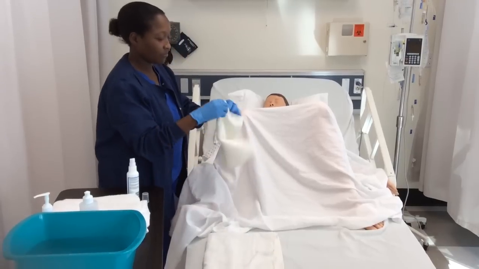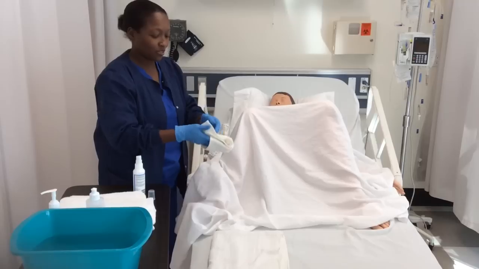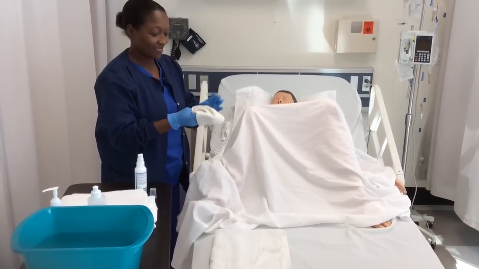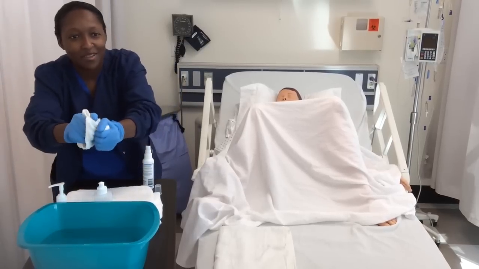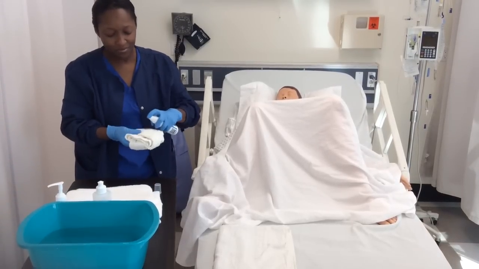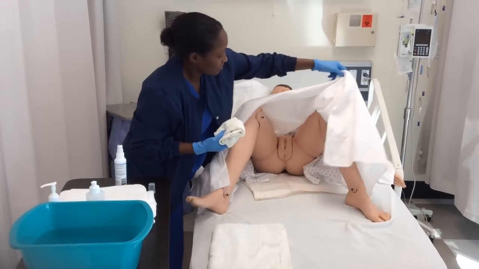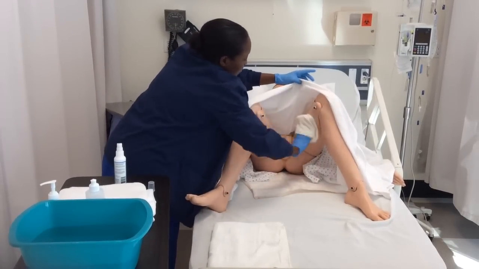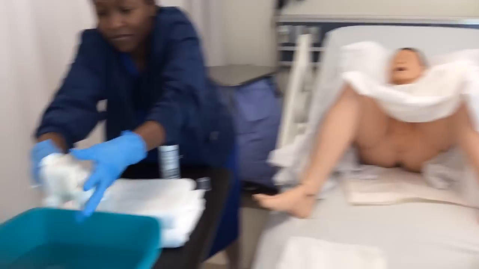Have your patient lie with their knees bent. Prepare your washcloth into a mitten and apply the perineal spray. Expose the patient's perineum. Using a wet washcloth, wash the patient's upper thighs. Rinse and dry this area.